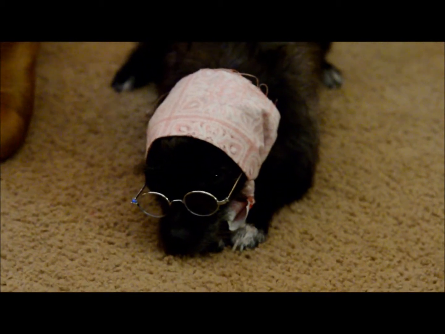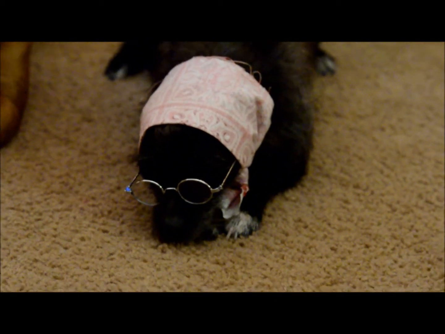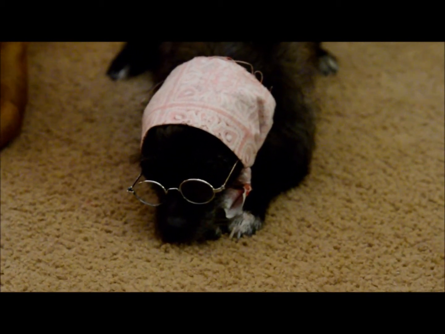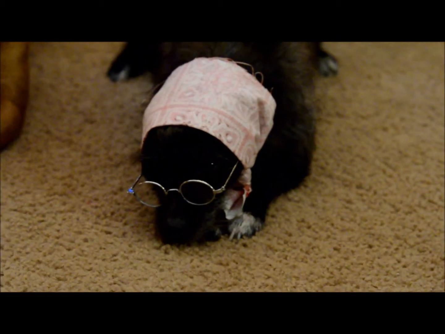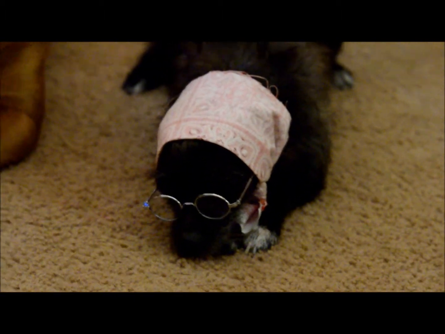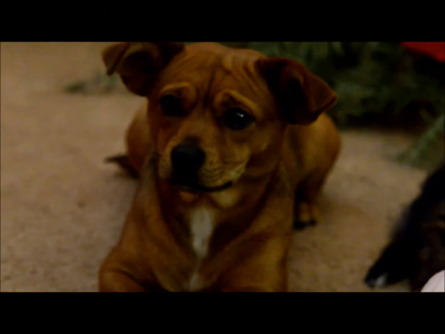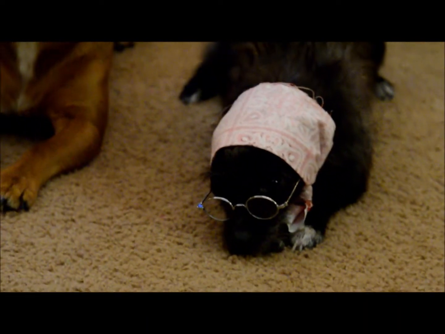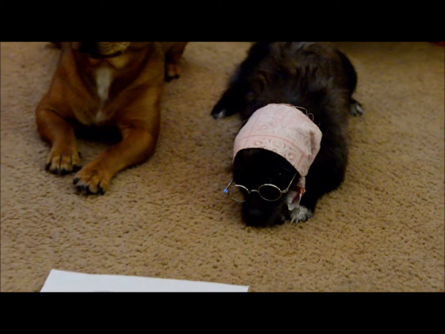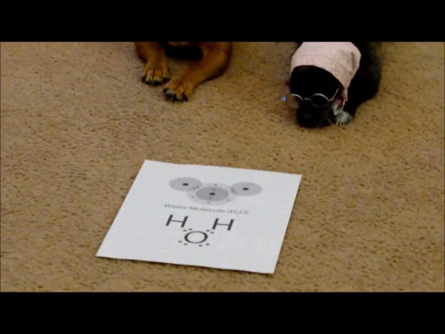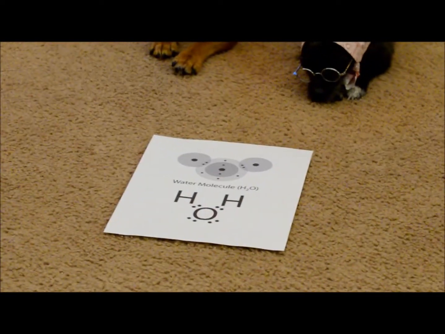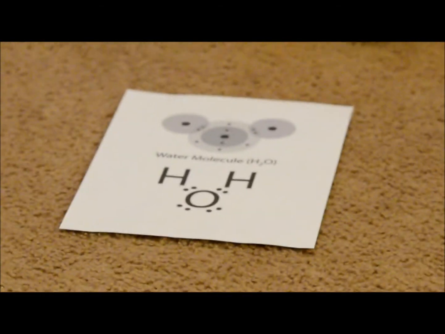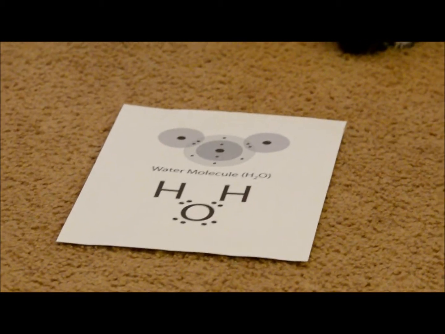A compound is made of two or more elements that you can separate into smaller substances through chemical reactions. Water is an example of a compound and also a molecule. Am I what? This may help you understand. This is a picture of a Lewis dot structure of water. It shows it as a molecule and as a compound.